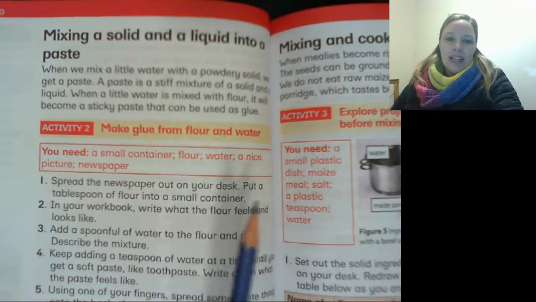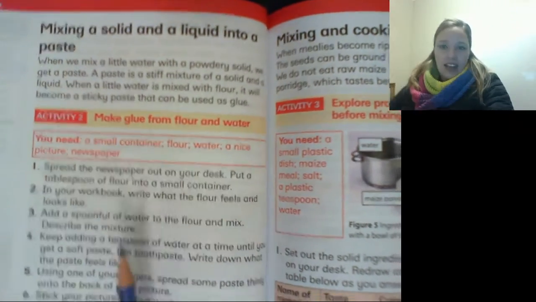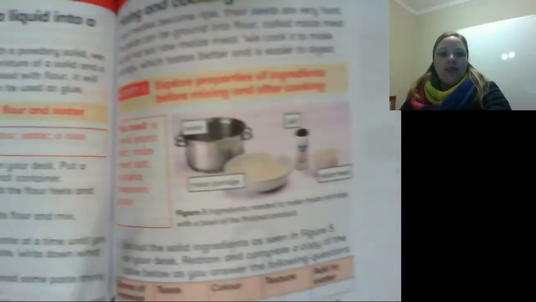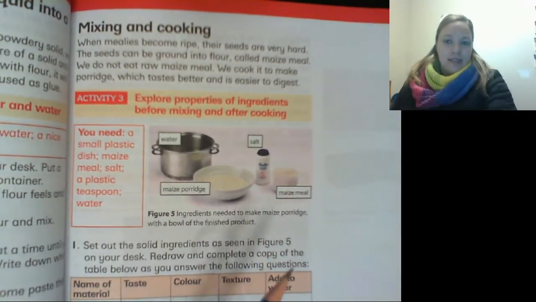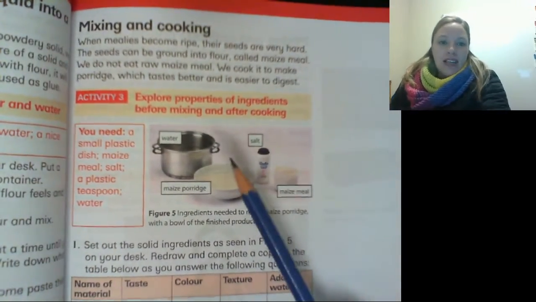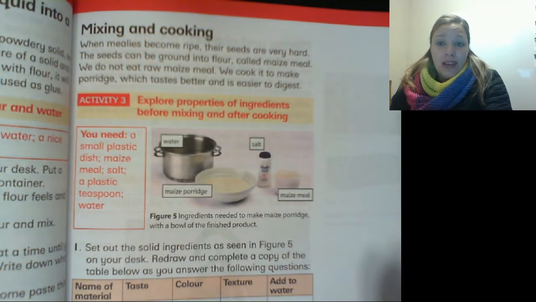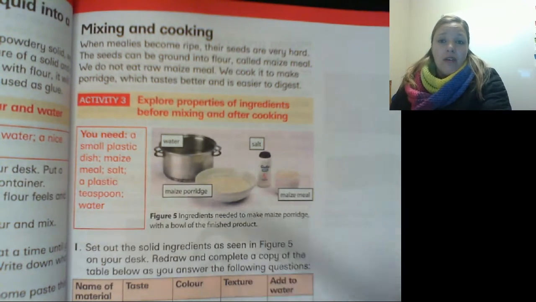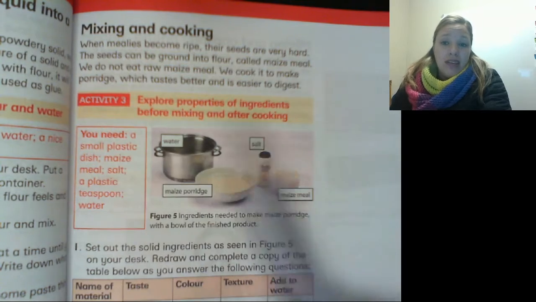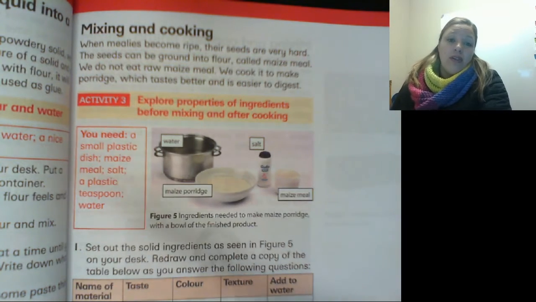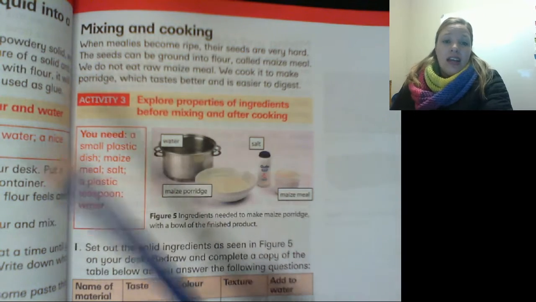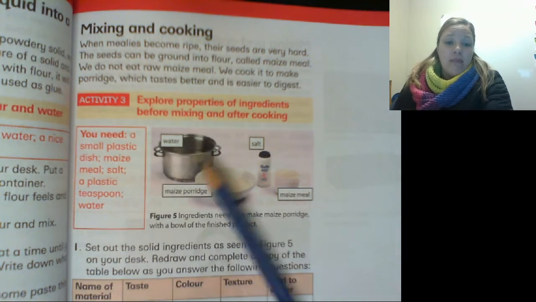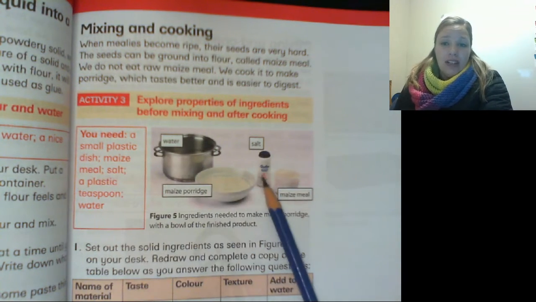Right, the next one we look at is mixing and cooking, and this is something we do on a daily basis. Okay, that's if we're not too lazy. Okay, so mixing and cooking is what we do to make food. Okay, we mix things, we cook them. Cooking means we apply heat, so we either do it on a stove or on a fire or in an oven. Okay, and here the example is how to make some maize porridge.